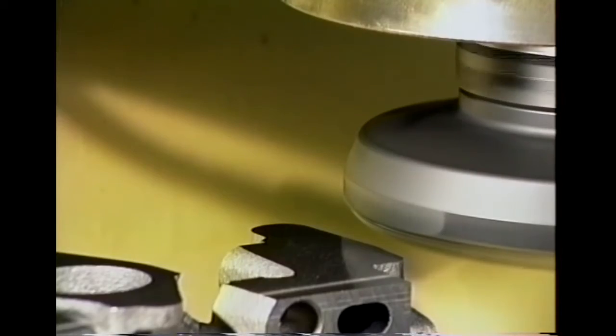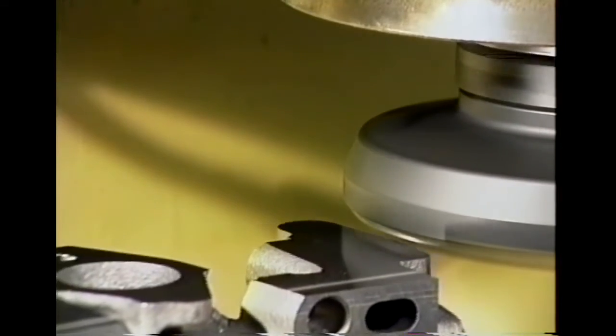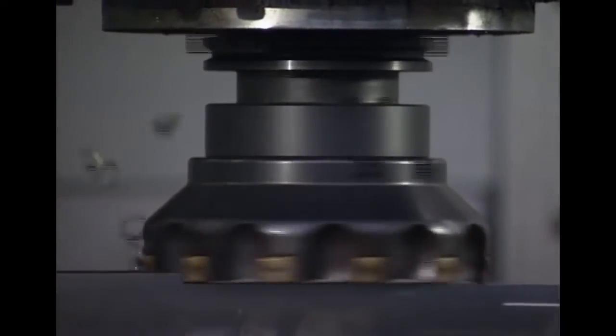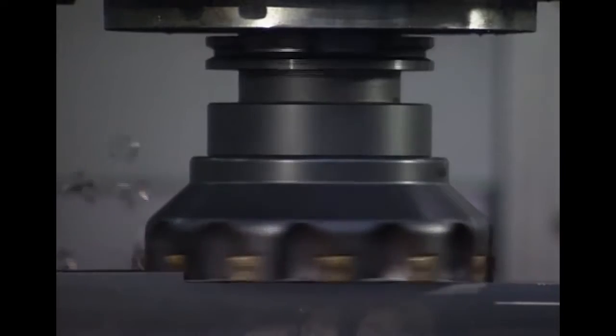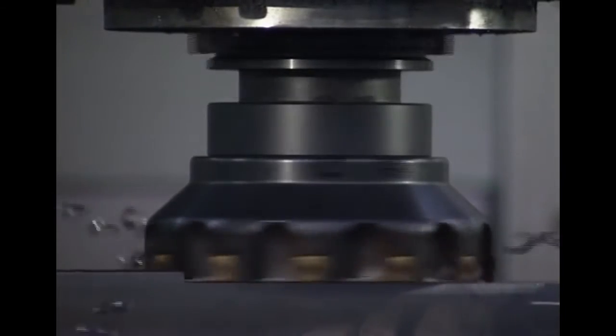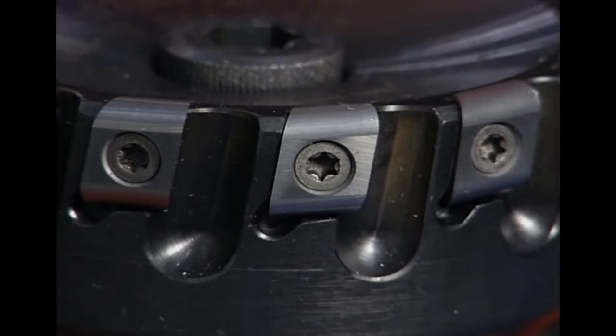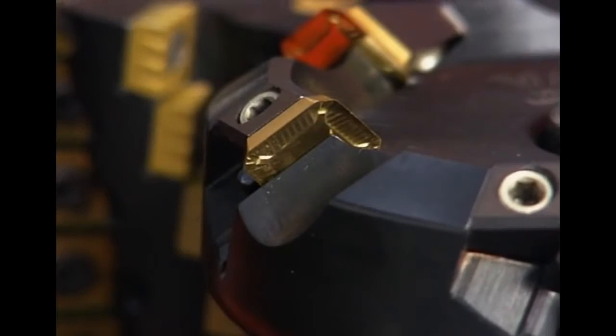Fine pitch cutters are used primarily for milling cast iron or for finishing work. Coarse pitch cutters provide a large gullet space necessary for milling ductile materials or in wide cuts. They are chosen for everyday work. Milling inserts are available with various grades and shapes.